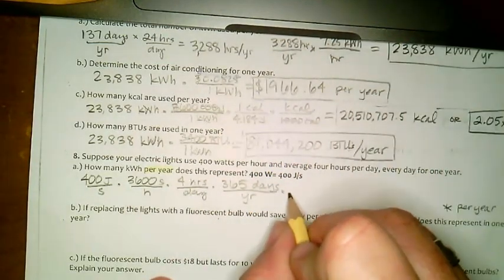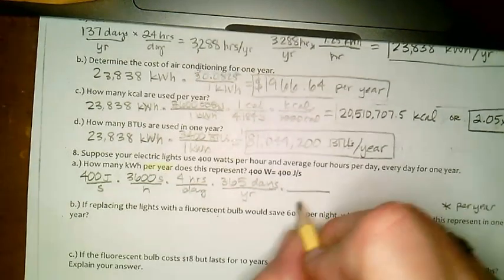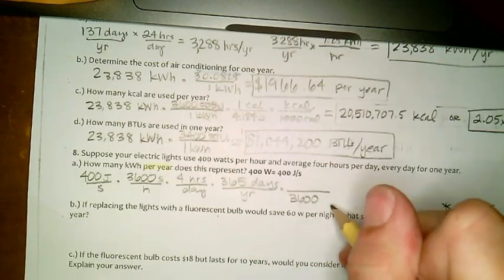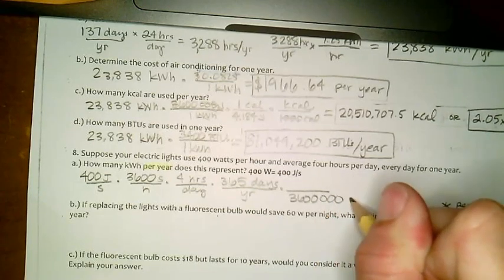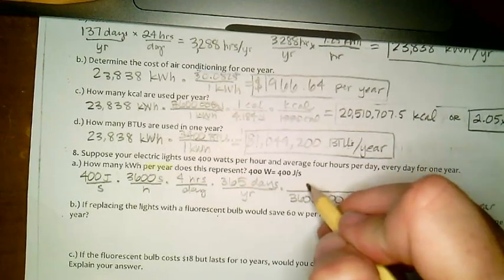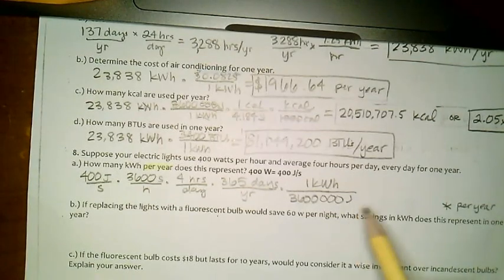We know from our equivalencies that we figured out that 3,600,000 joules is 1 kilowatt hour. Okay. I think that we're there because we're looking for getting this per year, right?